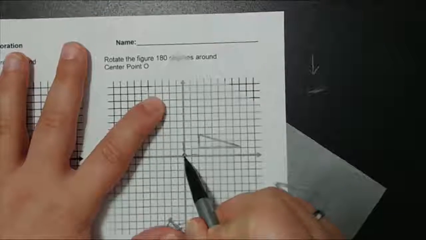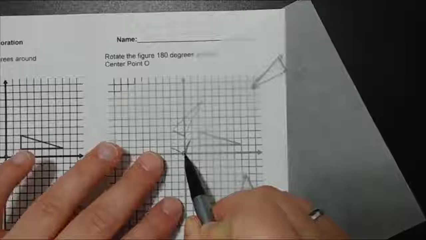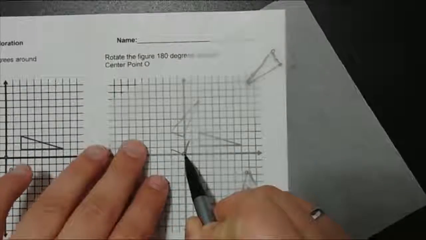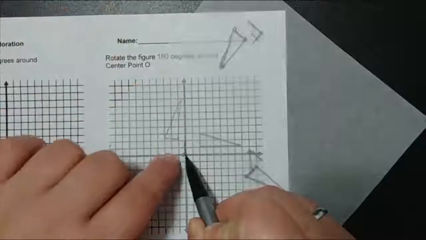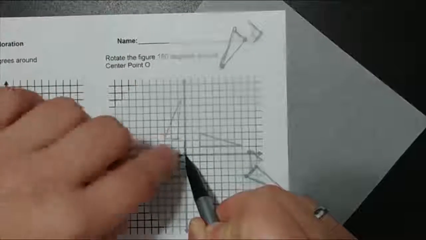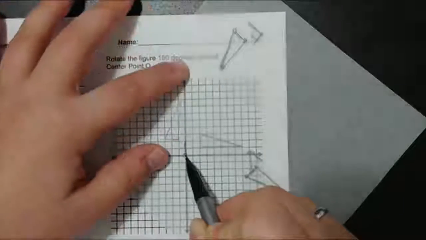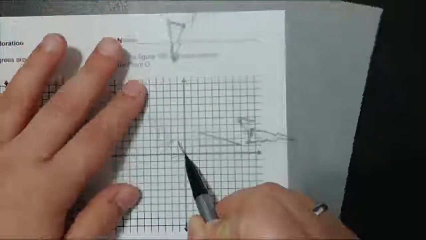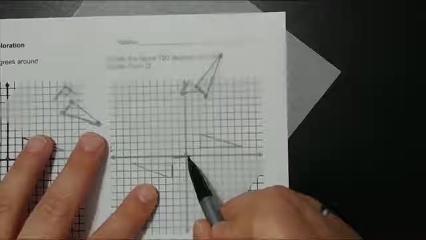Take that pencil, lock in the point of rotation, rotate to the left. Okay, right there, that's 90 degrees because the marks that we made on the patty paper lined up with the x and y axis. So that's just 90. We got to go one more to get that 180.